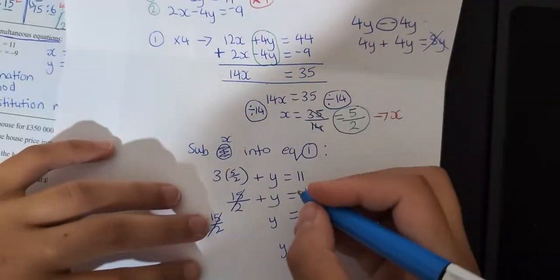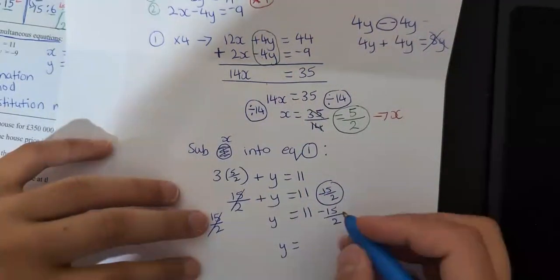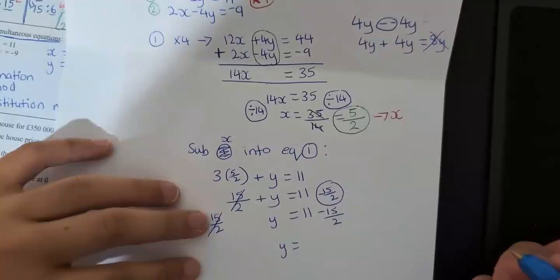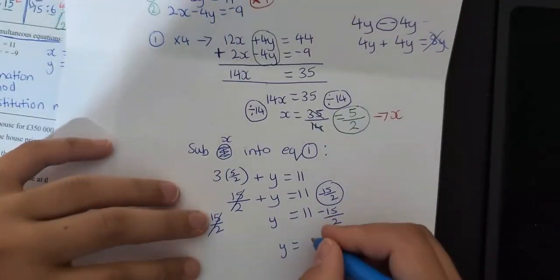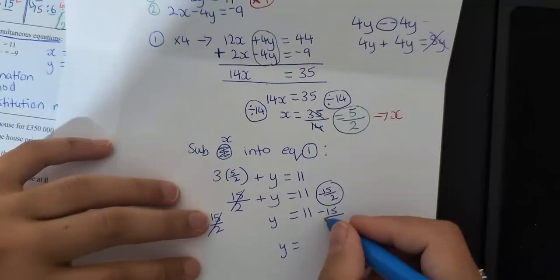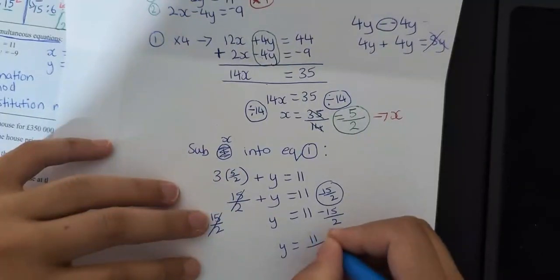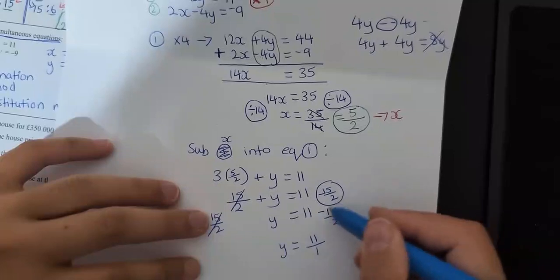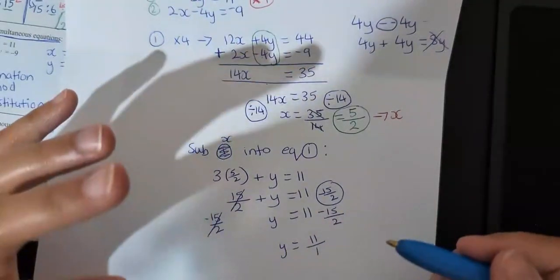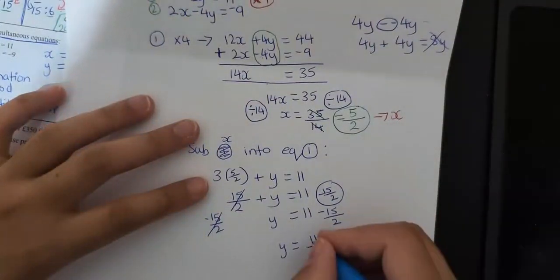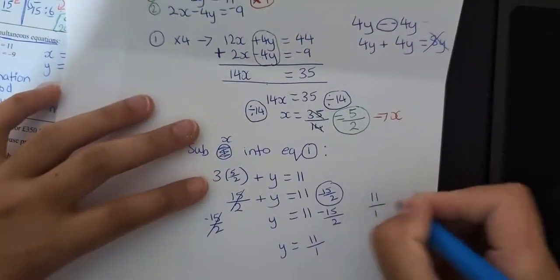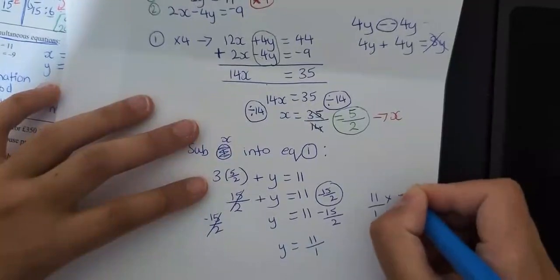So the way which we can do that is, if we take the 11 and change it into a fraction, 11 as a fraction normally is just 11 out of 1, but we want the common denominator so that we can subtract our fractions. In order to do that, let me just show you on the side. I'm going to times the top and bottom by 2.